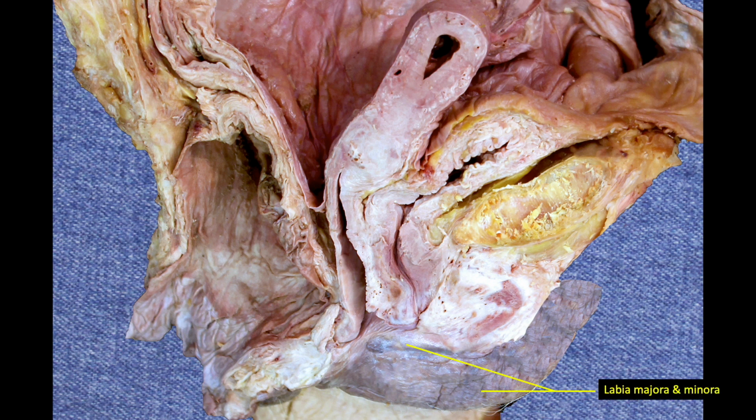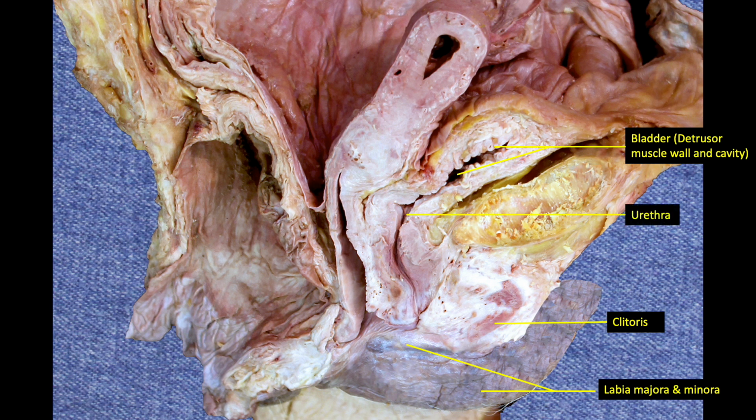In this specimen, the labia majora and minora, components of the external genitalia, were preserved. The body of the clitoris is evident. Moving to the pelvic organs, we now label the bladder. Urine enters the cavity of the bladder from the ureters. The muscle making up the walls of the bladder is known as the detrusor muscle. Its function is to compress the bladder cavity to express urine into the urethra. The urine will travel via the short urethra to ultimately be excreted via the external urethral meatus.